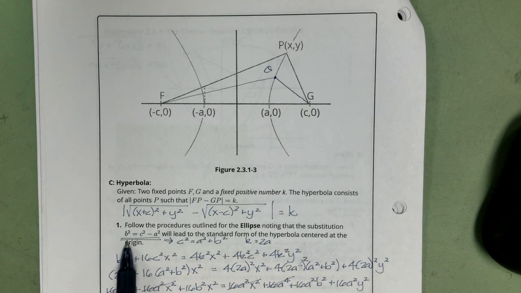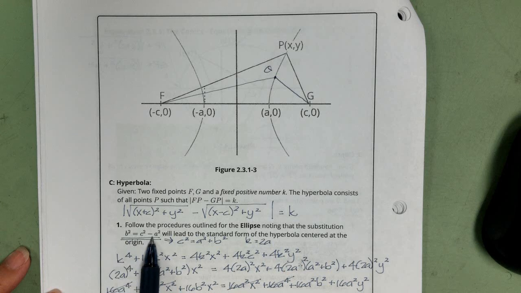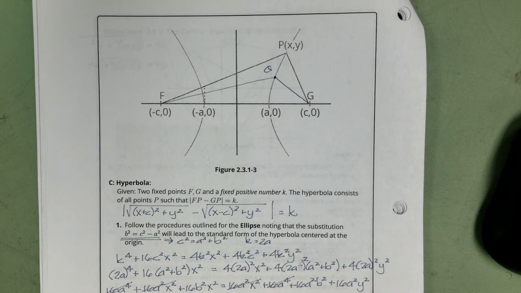Now the big difference here is that in the ellipse we had c squared equals a squared minus b squared. Here for the hyperbola you have b squared equals c squared minus a squared, which when rewritten is c squared equals a squared plus b squared. Your k is still 2a.